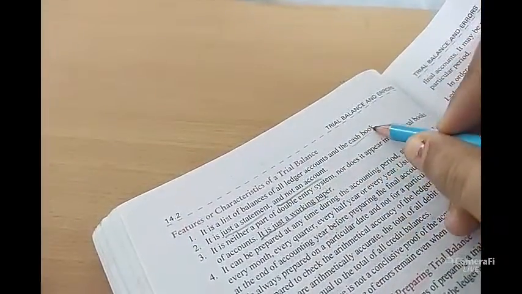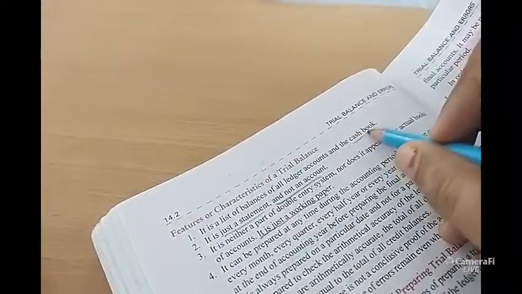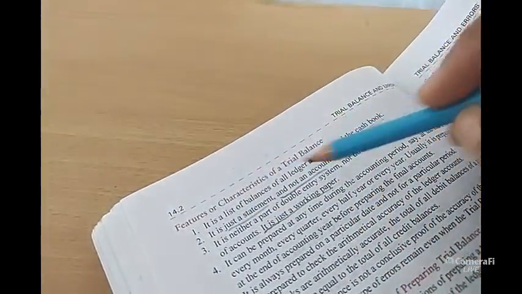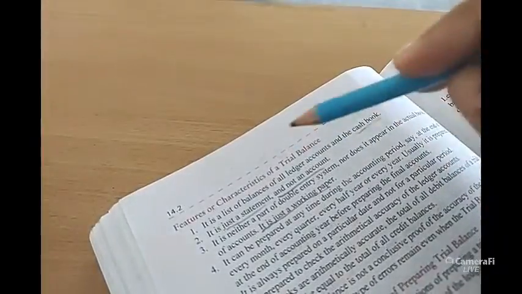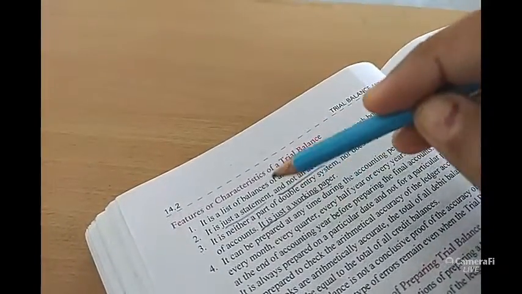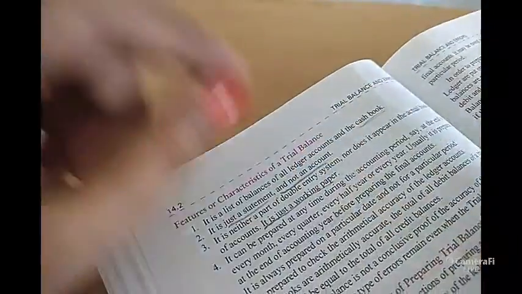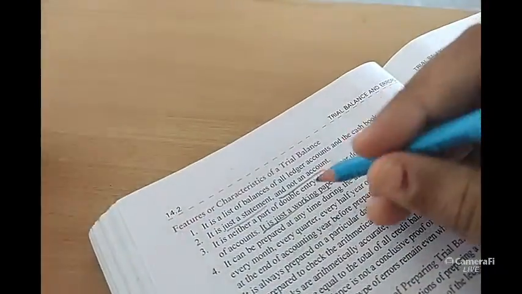From the cash book we take the cash and bank balance, and from the ledger we post all the final balancing we do of the ledger accounts. We take the debit balance and put it in the debit side, we take the credit balance and put it in the credit side. Likewise we did number 1.